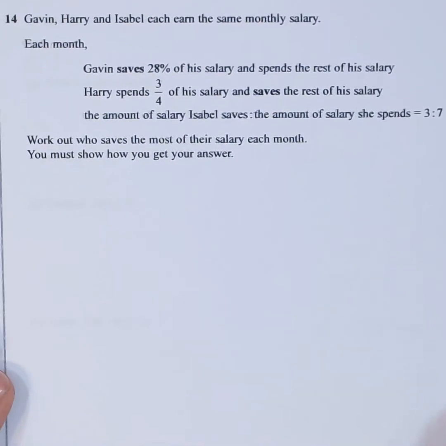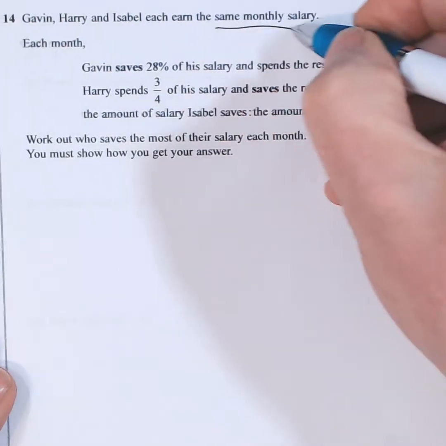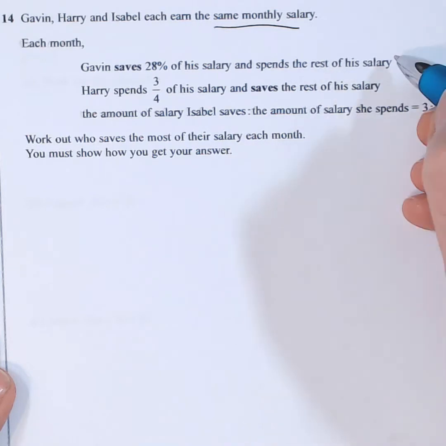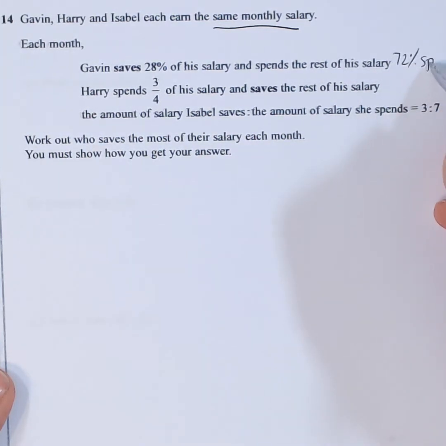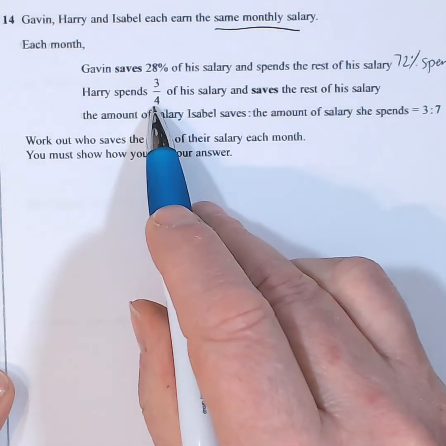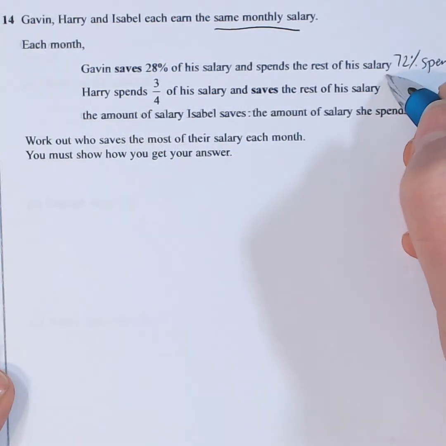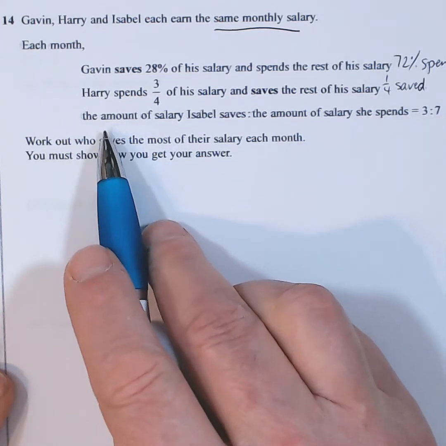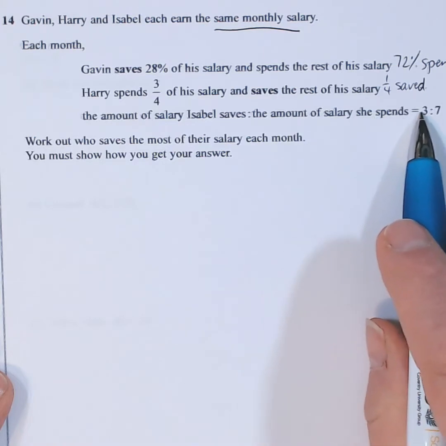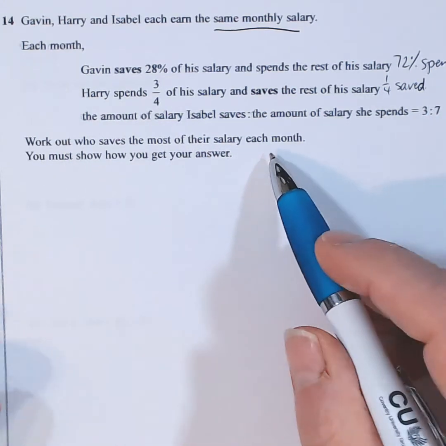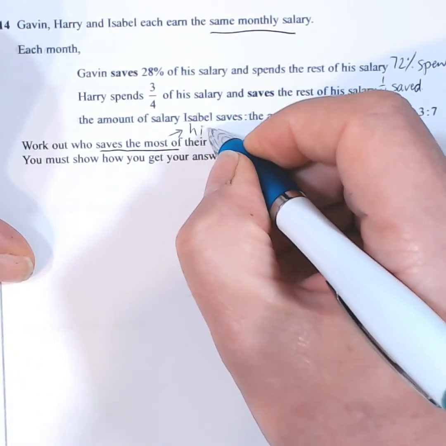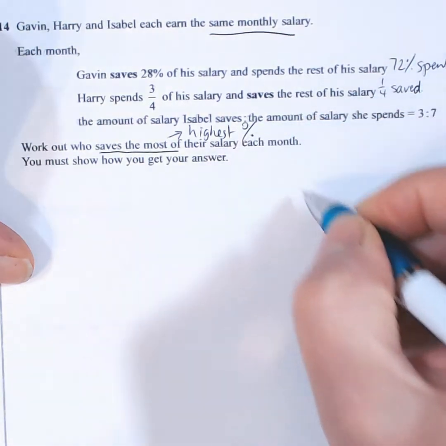This question talks about the same monthly salary. So each month Kevin saves 28% of his salary and spends the rest. So 72% spent. Harry spends 3/4 of his salary and saves the rest. So he's saving 1/4. Saved. And the amount of salary Isabel saves, the amount of salary she spends is... Work out who saves the most. Okay, so saves the most.